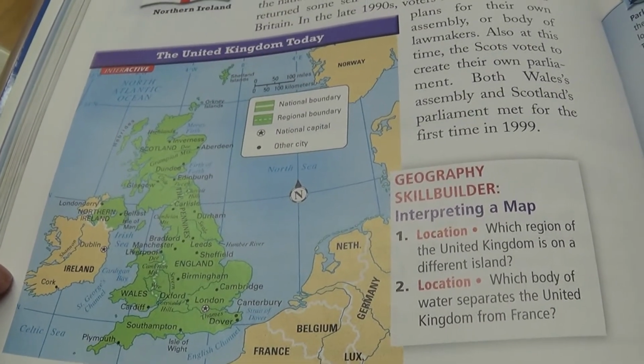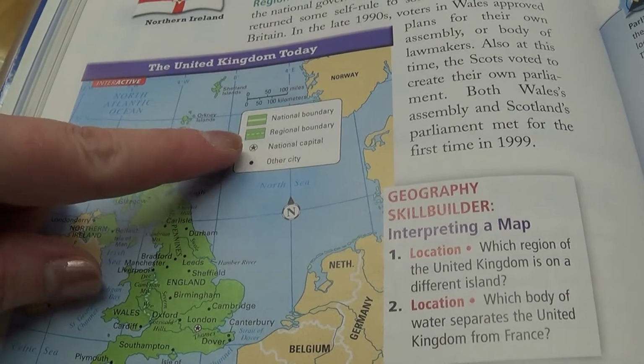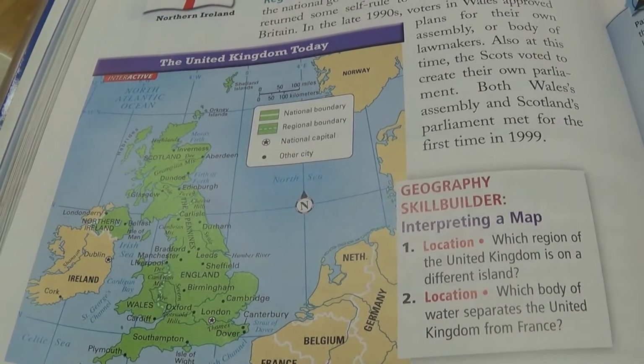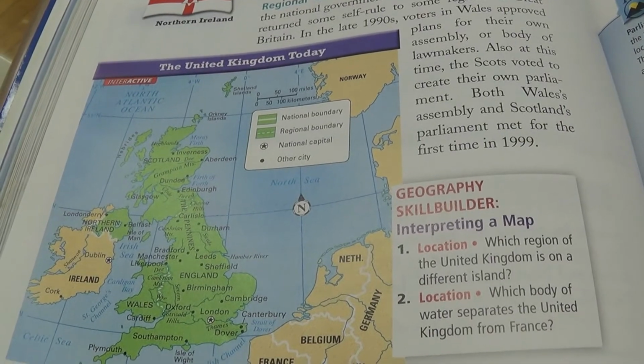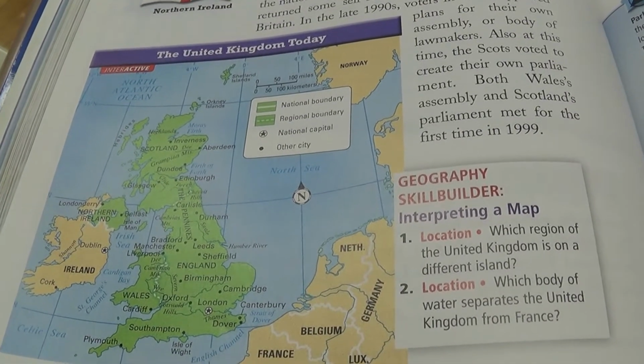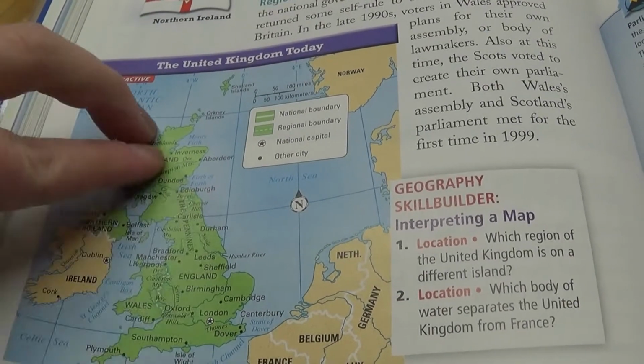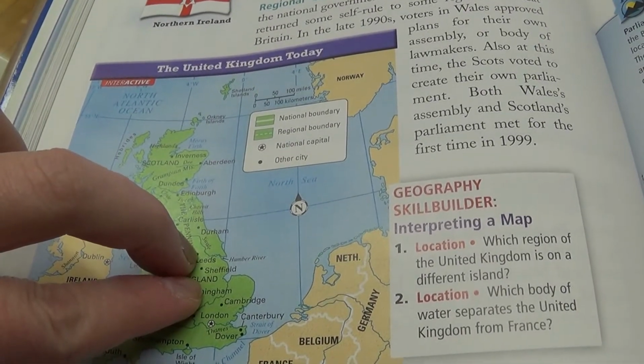If I look at the legend, the green is showing the national boundary. And we want to see which chunk of the United Kingdom is not on the main part of the country.